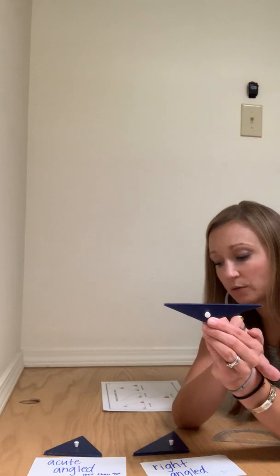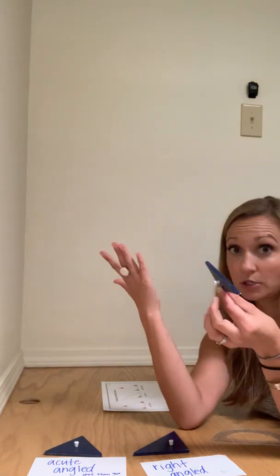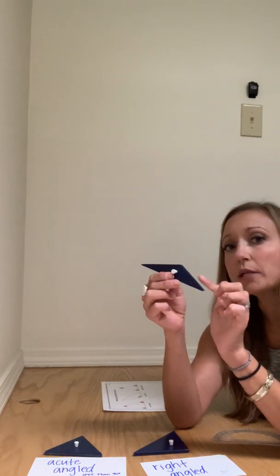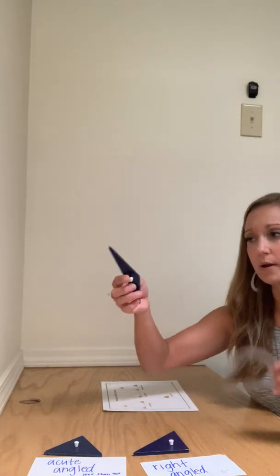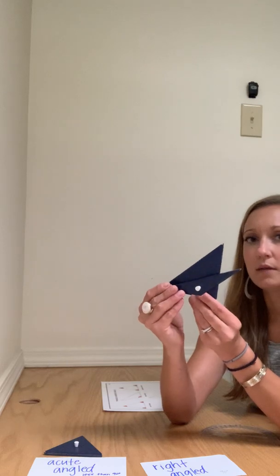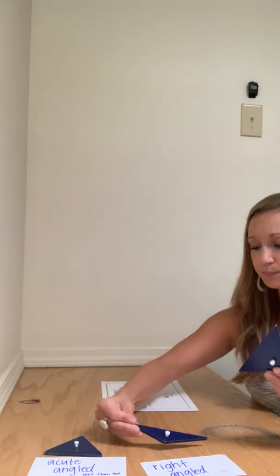Now, this one has 2 acute angles, and all triangles will have at least 2 acute angles, or if they're all big, then they would not be a triangle anymore. So it has 1 angle and 1 angle that are really little. Those are acute, tiny ones. This one has 0 right angles, but it has one that's really big. So it's bigger than the right angle. You can hold that up and see, obviously, that it's bigger and wider than that.